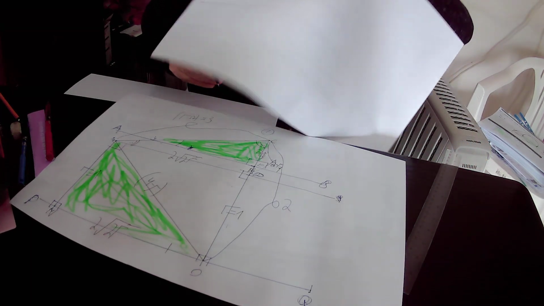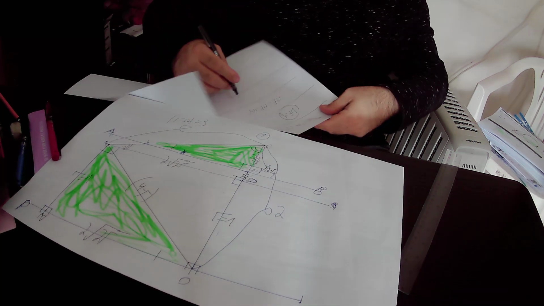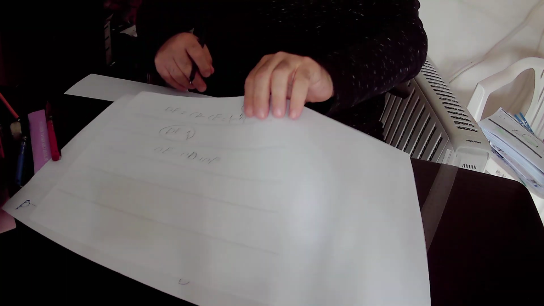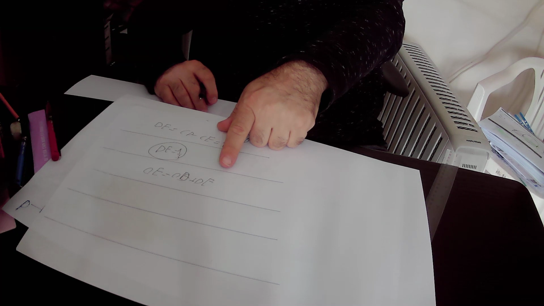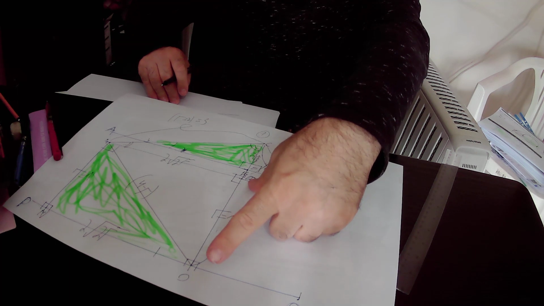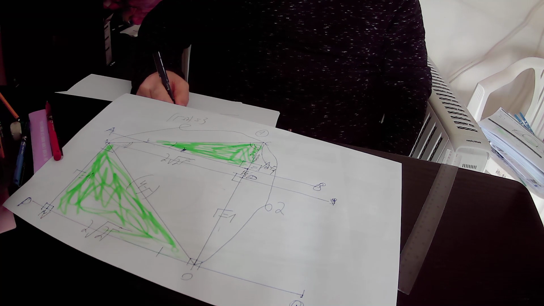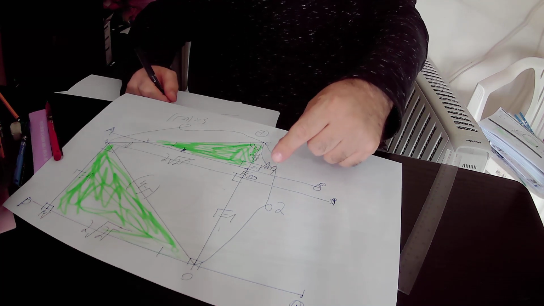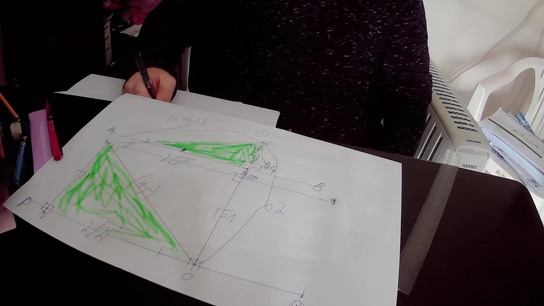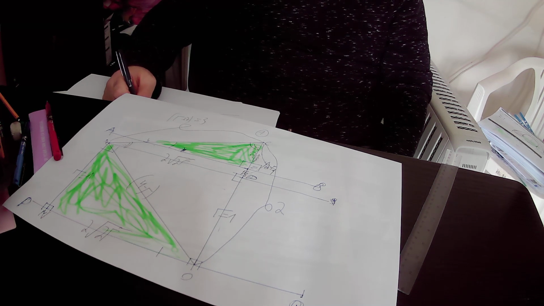I'll repeat again. OE equals OD plus DE. But we have already found that OD equals 1 unit, and DE equals a third. So in total OE equals 1 plus a third. 1 plus a third is 4/3.